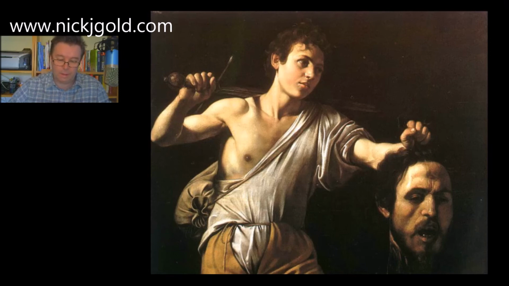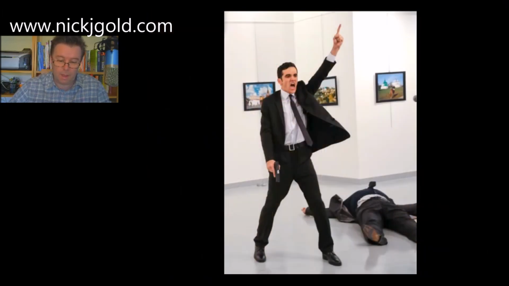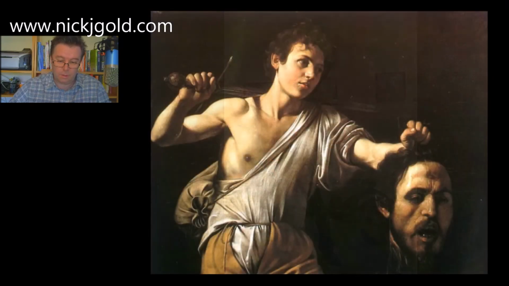Very dramatic scene. The image here is of David and Goliath. Again, biblical themes are very common in Renaissance painting. So Goliath, there the giant, has been beheaded, but compare those two images, similar mood.